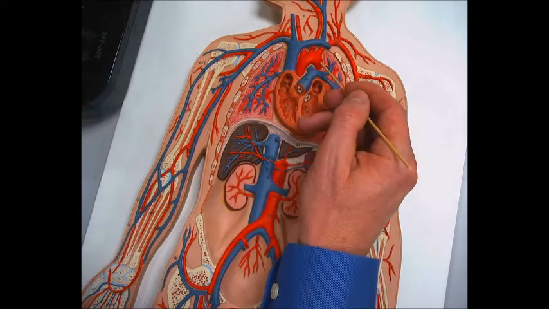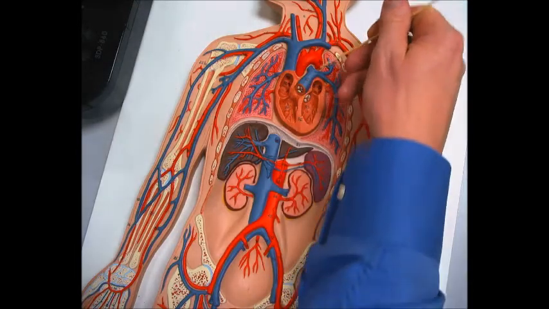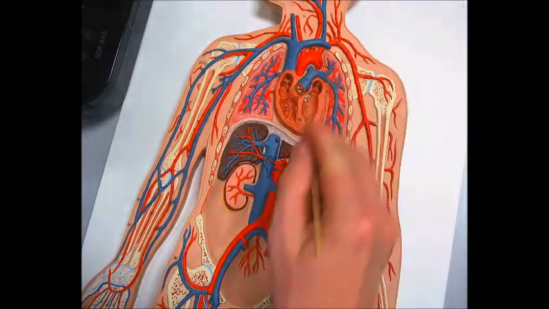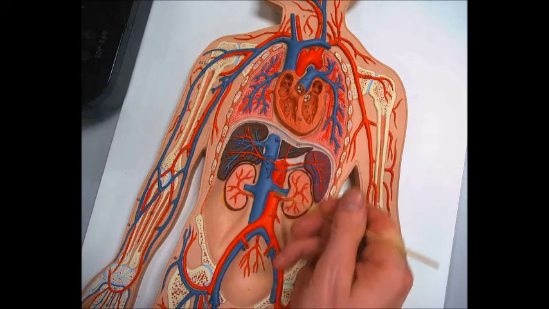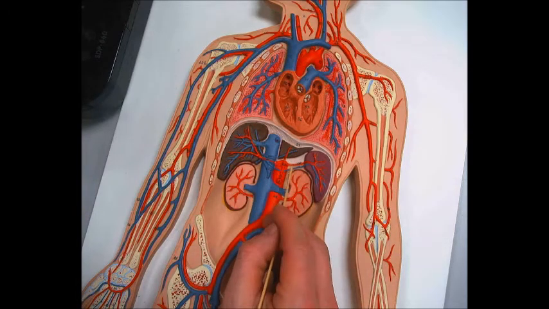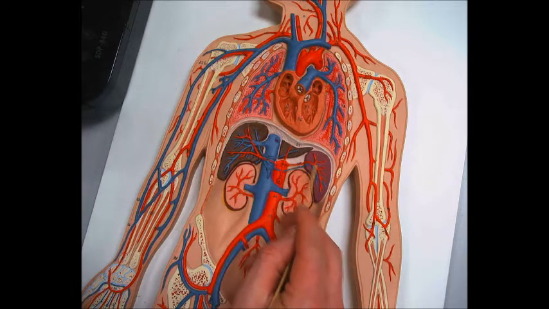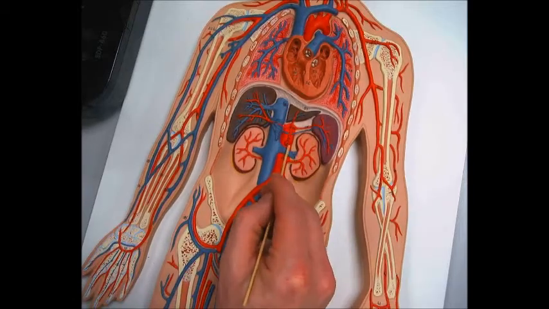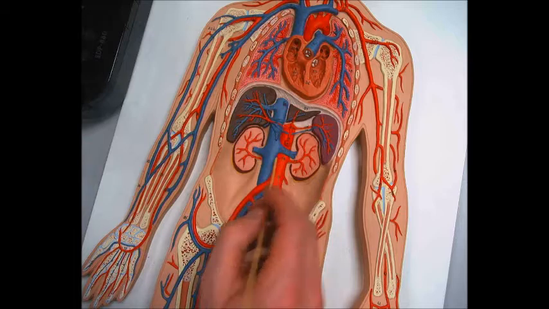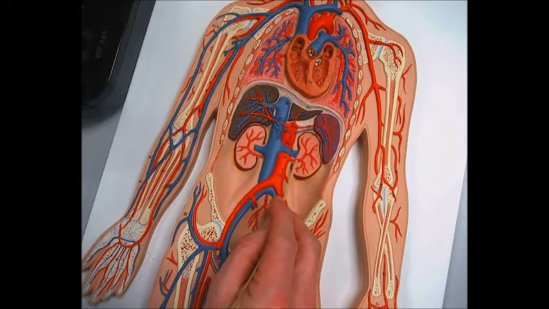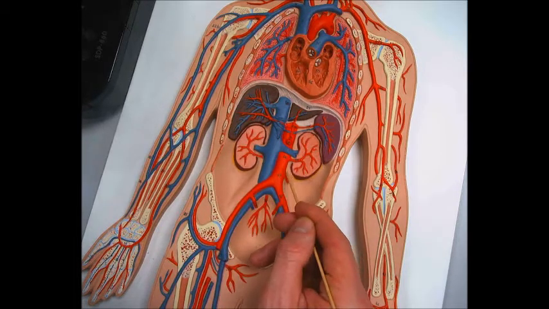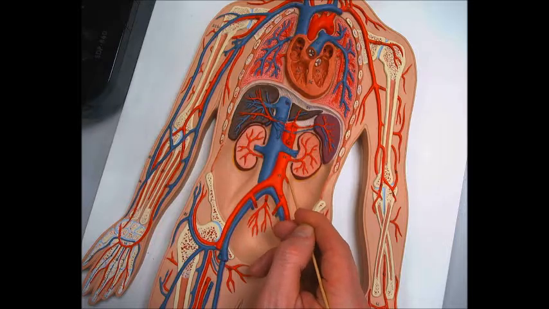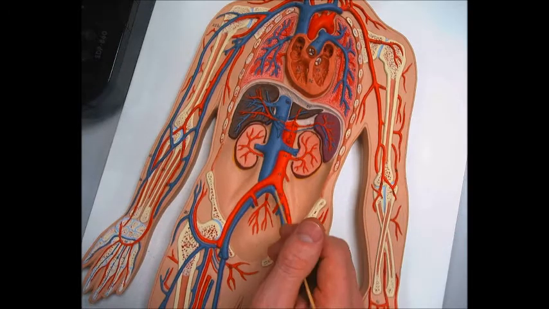Alright, so from the descending aorta, we'll have the thoracic aorta running behind the heart, and as it pierces the diaphragm, we have the abdominal aorta. The branch over here will take you to the splenic artery. The little knob here will be to the superior mesenteric artery. Moving down a little further, you have the right and left renal arteries, and the little stub sticking off the side would be the inferior mesenteric artery.